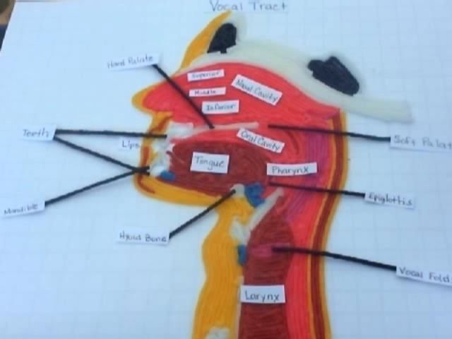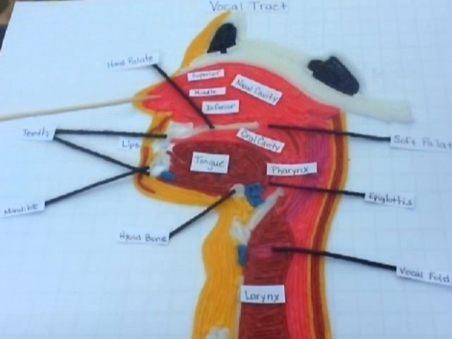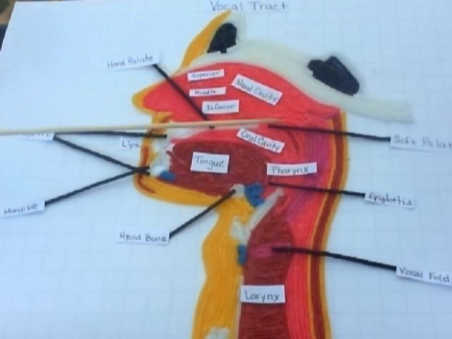The nasal cavities extend from the nares to the posterior apertures of the nasal cavity, which is called the nasal choana, which separates the nasal cavity from the nasopharynx. The left and right nasal cavities are divided by the nasal septum, and the oral cavity and nasal cavities are divided by the hard palate and soft palate.